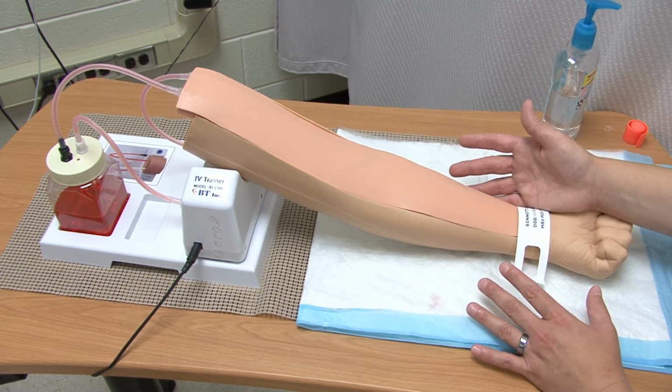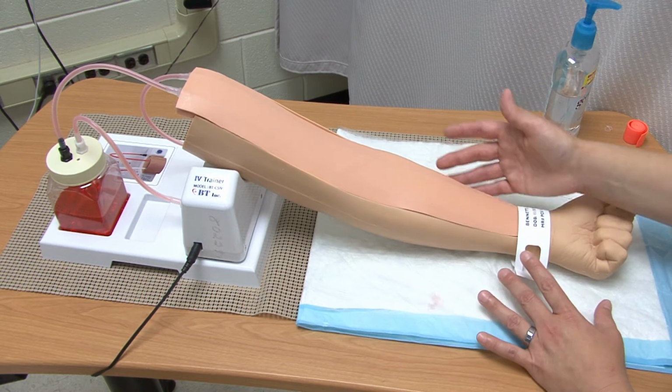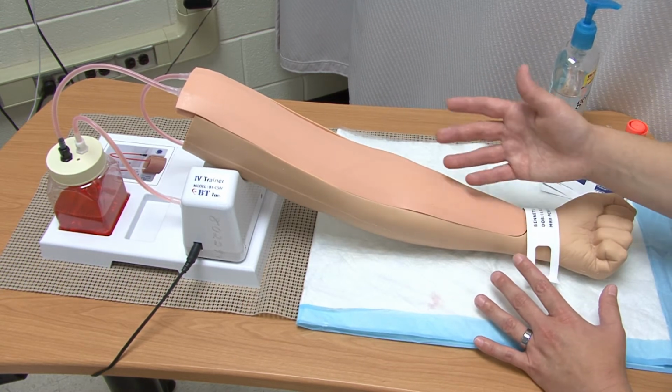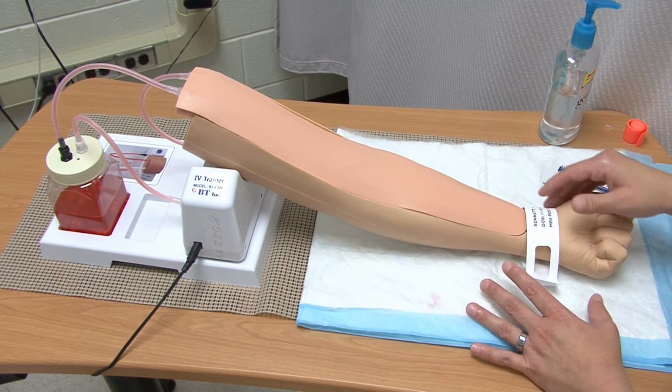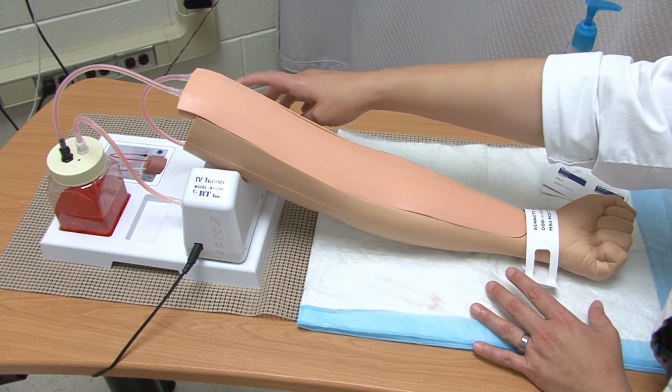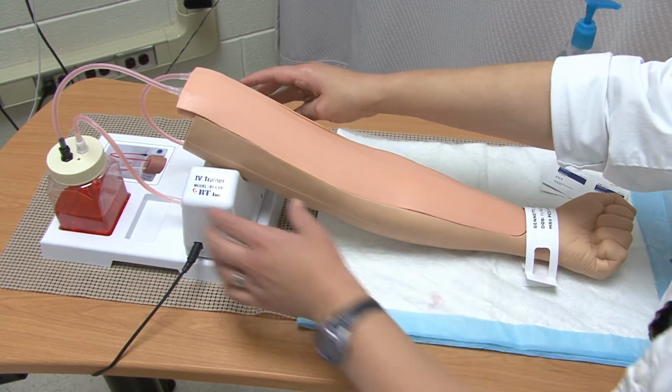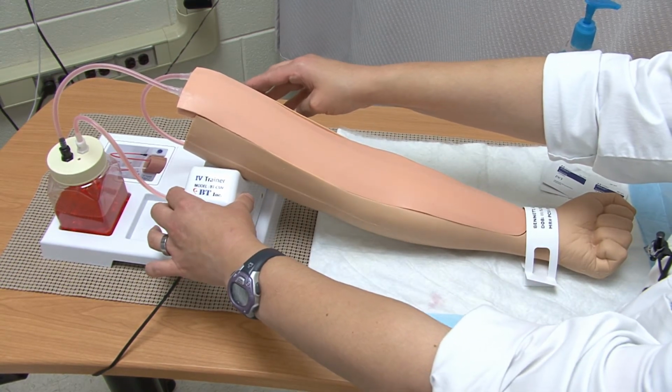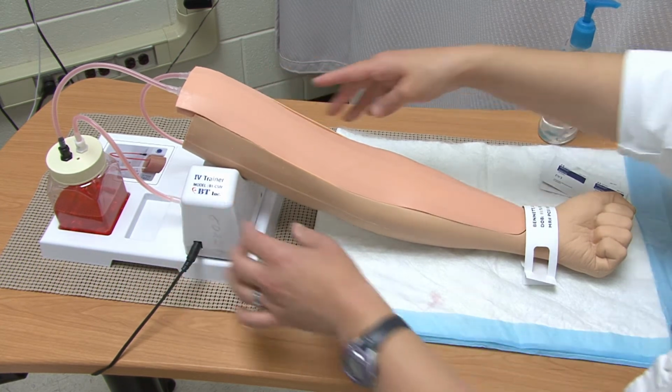I have moved over to the IV task trainer now, and you'll note this is what you guys will be doing your practice on for the most part. I'm going to go ahead and circulate the fluid through again and make sure that it's ready.